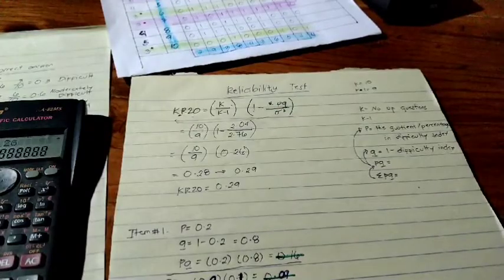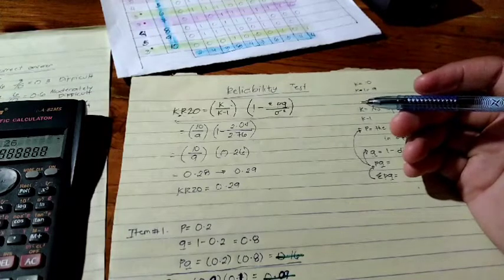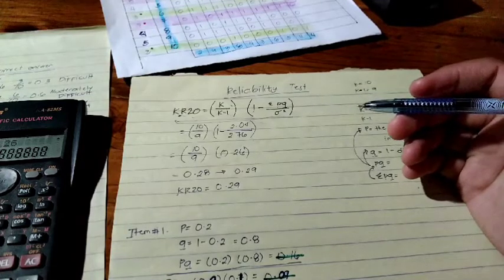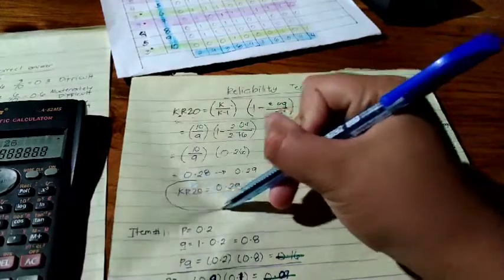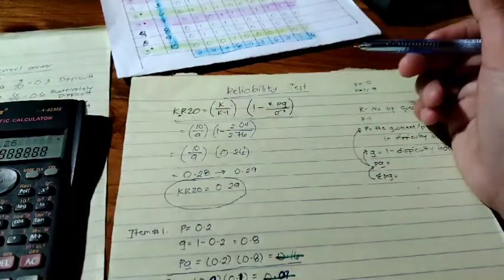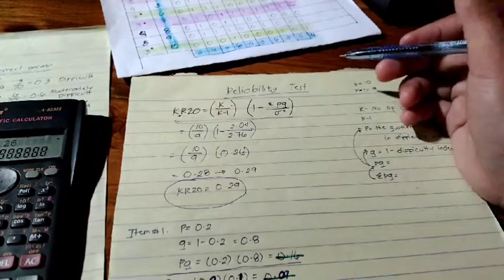So, therefore, the reliability of our test questions in our sample problem is 0.29. That is the reliability of these test questions.